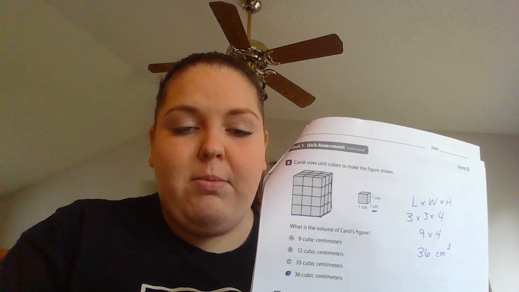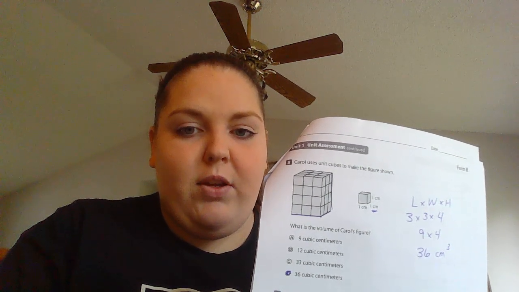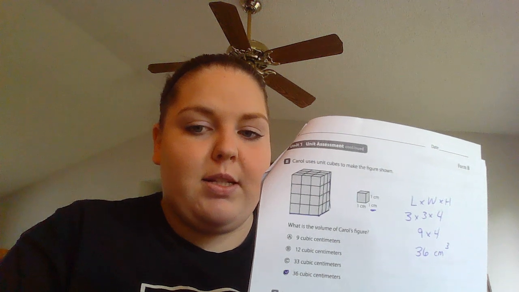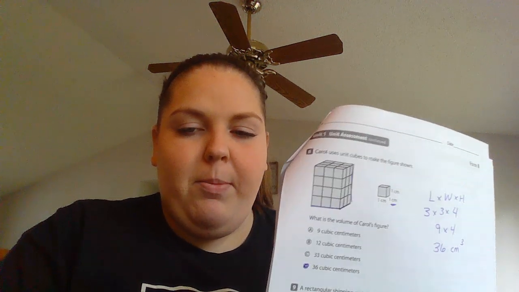I could look at the face and see there's 3, 6, 9, 12. And then I see there's 3 layers behind that and do 12 times 3 is 36. That's basically me finding the base, but I'm looking at the side view. I could look at the bottom and see it's 3 by 3, that's 9, that's the base. And look up and there's 4 layers on top, and that'd be 36 as well. We're pretty good with the formula at this point.